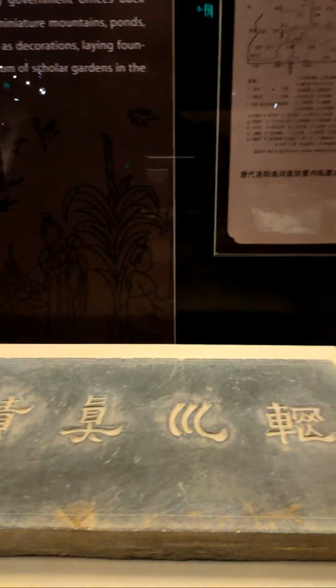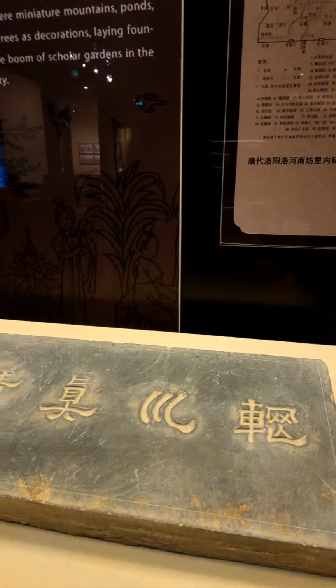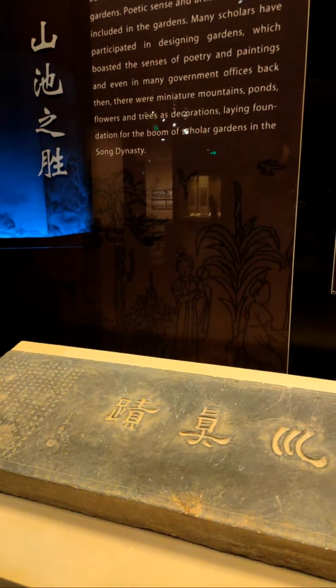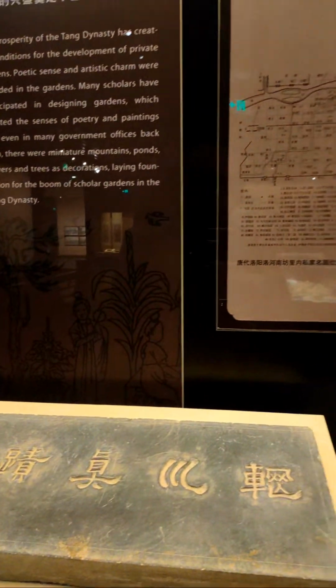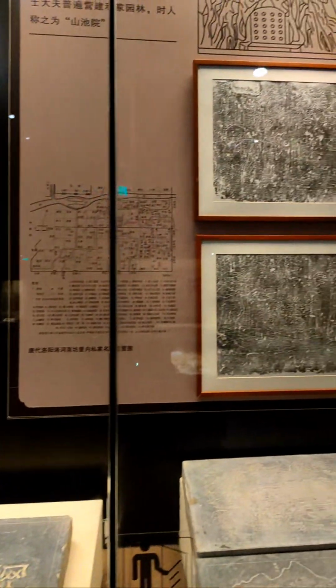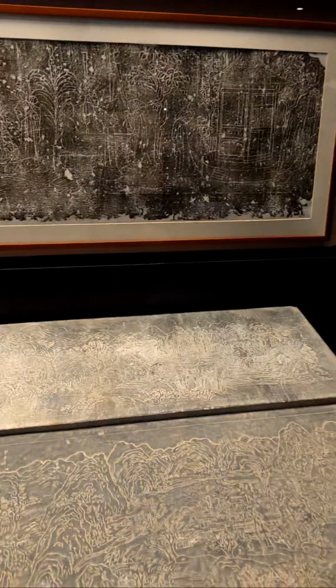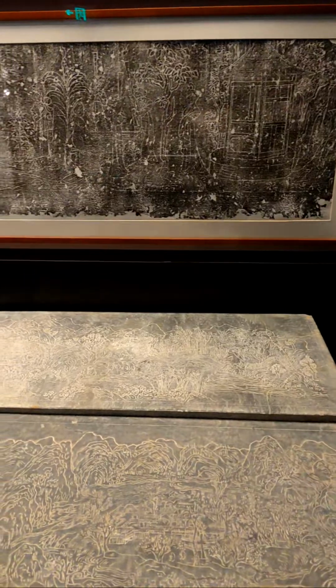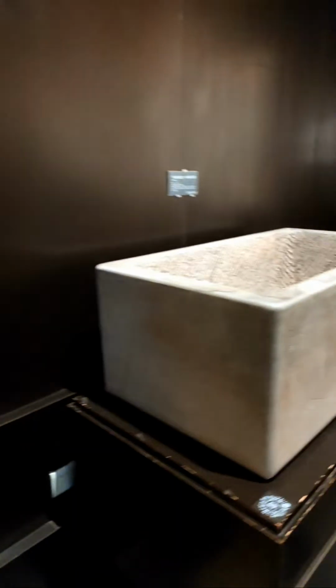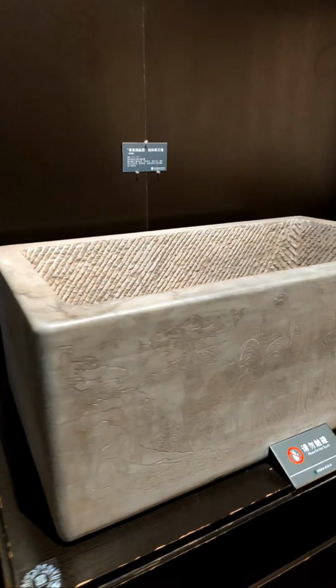So this is an ancient poem recording one famous villa of some intellectuals. This is the earliest garden we can find. We can find a spot, but there was nothing because thousands of years passed. This is a big fish tank.